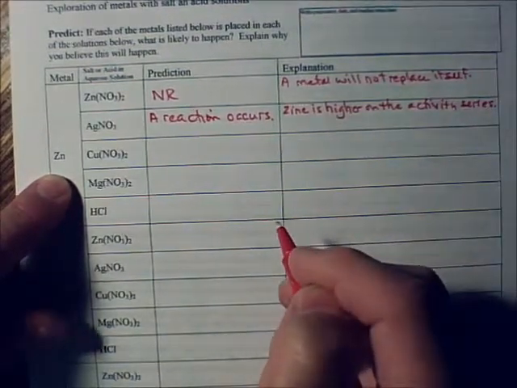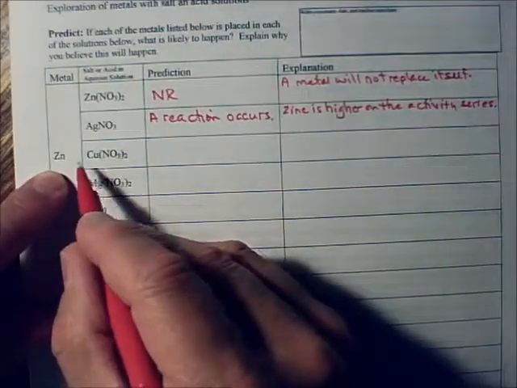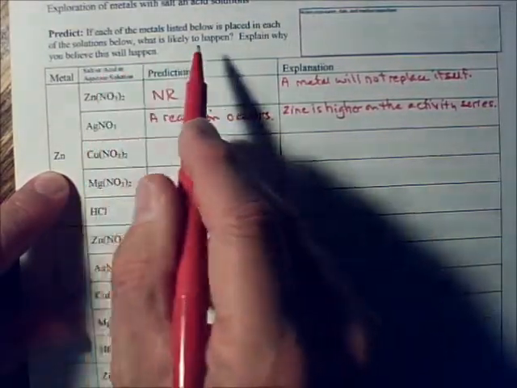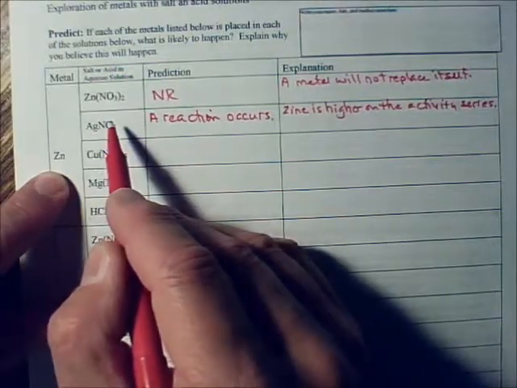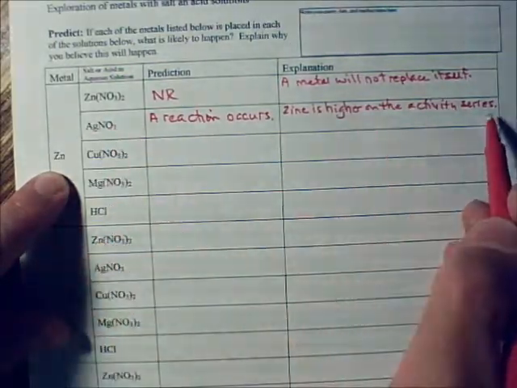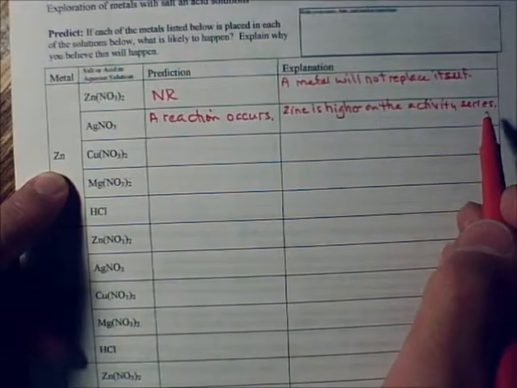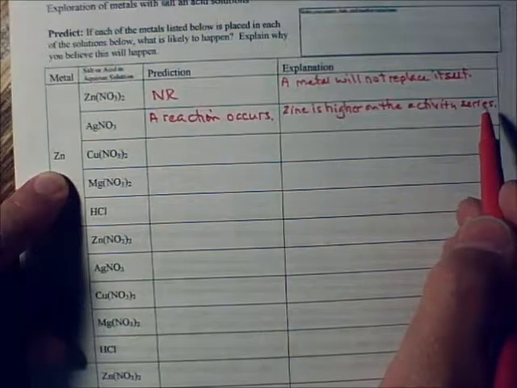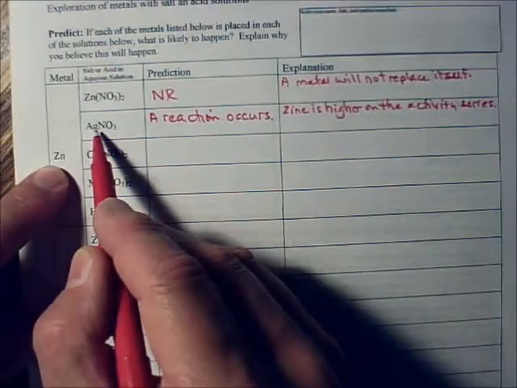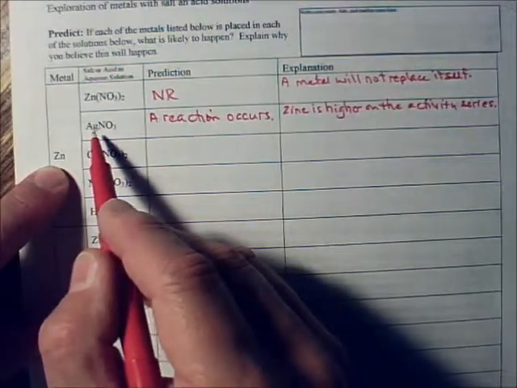It is by itself, but what it says up here is we're going to put this zinc metal in a solution that contains this. Okay? It's higher on the activity series. The activity series is only arranged the way it's arranged to tell us about zinc and silver, the ion. What does it tell us about those?